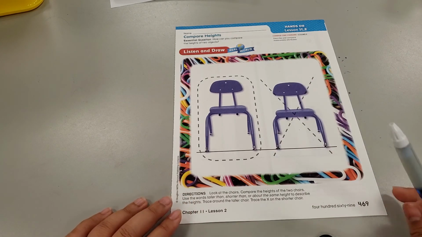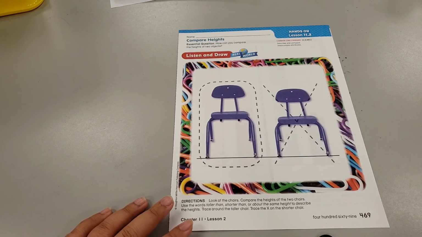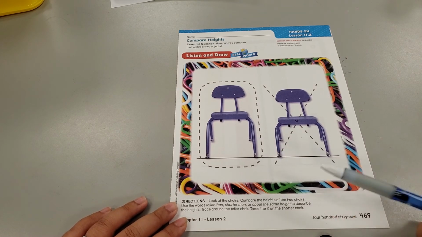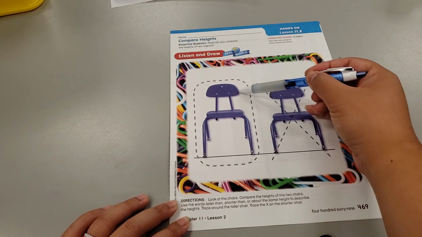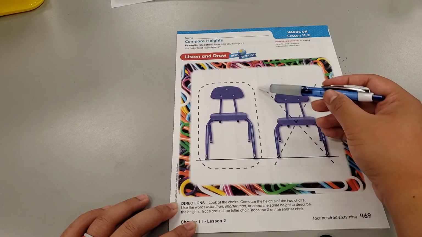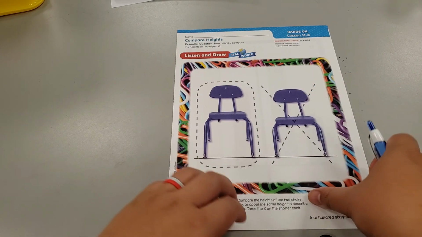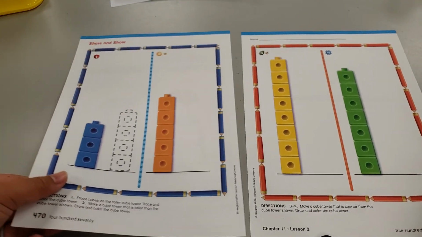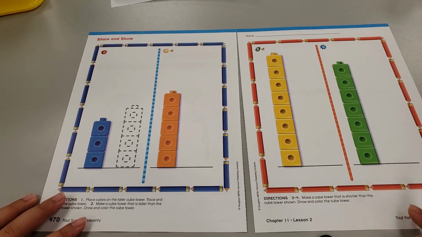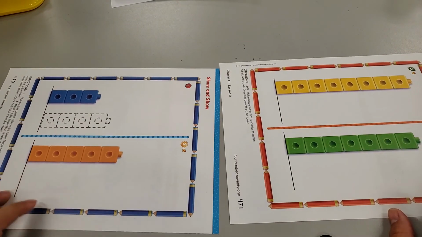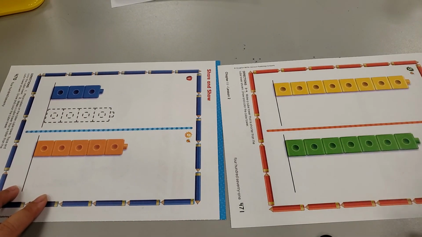When you look at these chairs, which chair is taller than the other? This chair on the left, so we'll circle. We'll trace around the taller chair and trace this X on the shorter chair. So when you open this up, we do not have cube trains anymore. Cube trains, that was when we had everything sideways, longer and shorter.